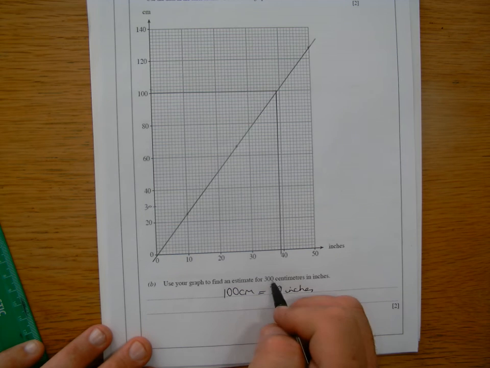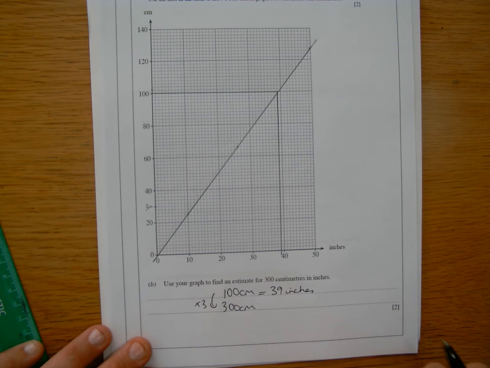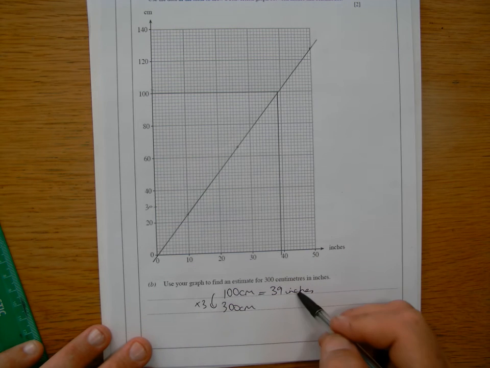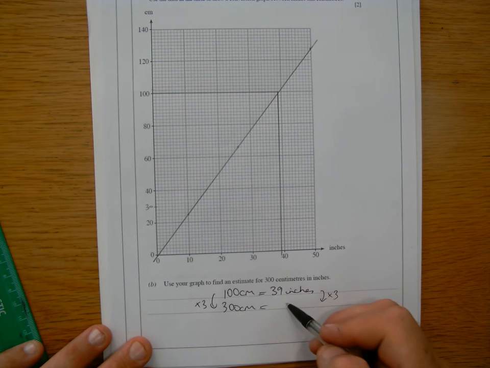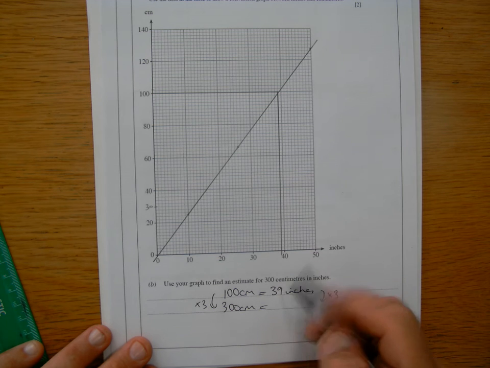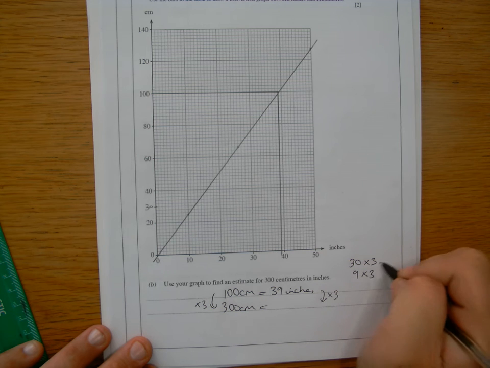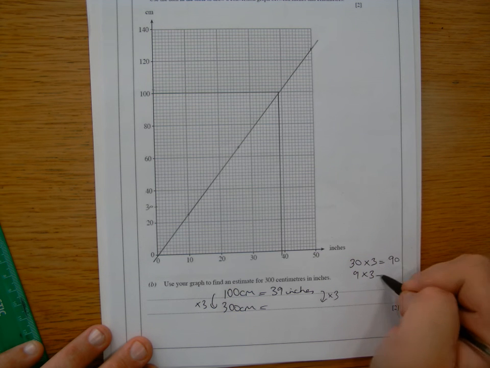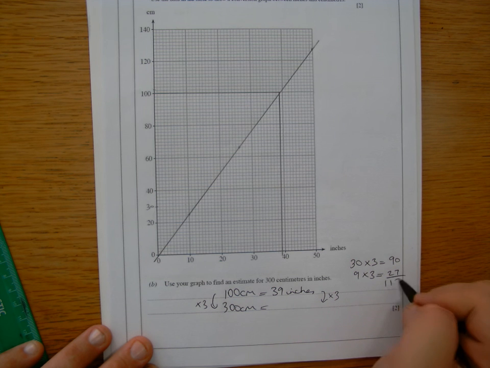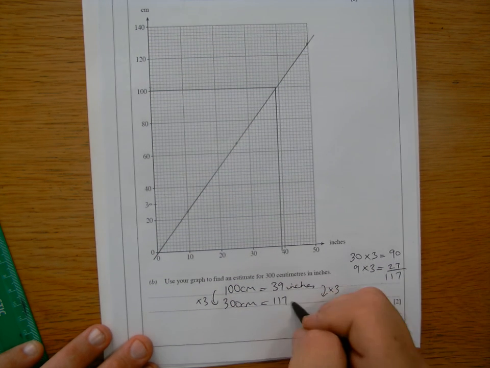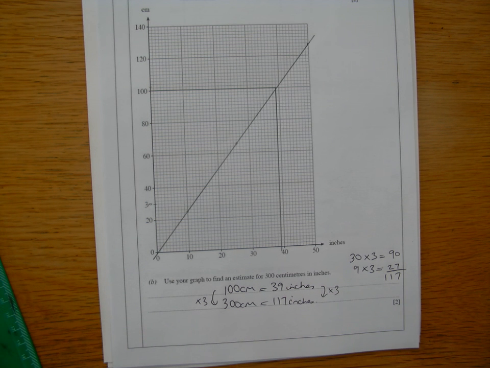Now, we could scale this up to 300 simply by timesing by 3. So if you times that by 3, we need to times this by 3 to work out how many inches that is. So 39 times 3, or you could do 30 times 3 and 9 times 3. 30 times 3 is 90, 9 times 3 is 27. You add them up and get a total of 117. So 300 centimeters is 117 inches.